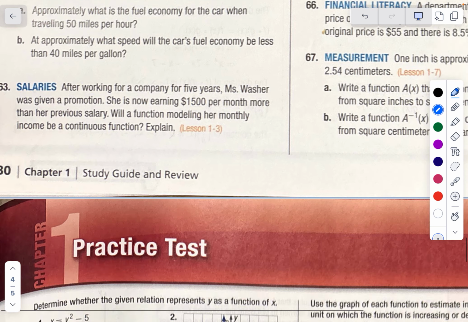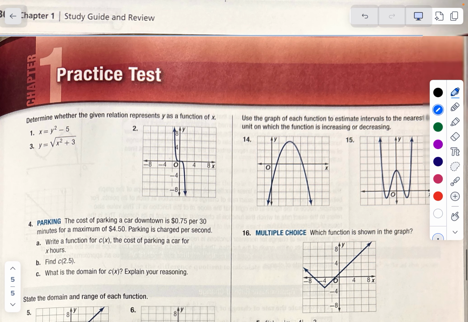So now if we could skip all the way to where it says the practice test. Now, I don't know how much of this we're going to get done today, but I would like to just do what we can do, and then you'll turn this in, okay?